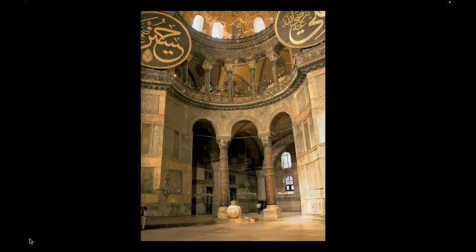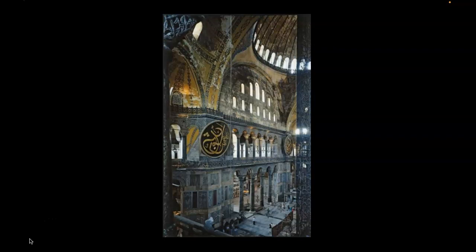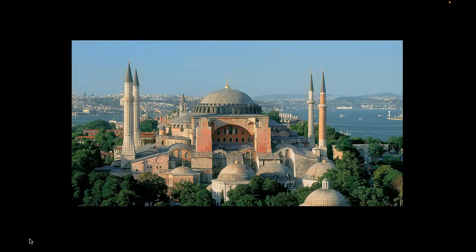Here are some details. You can see the medallions with the Kufic script added when it became a mosque. And you can see the minarets added to the exterior.